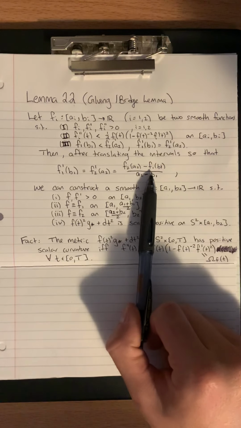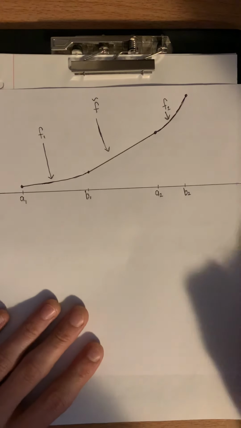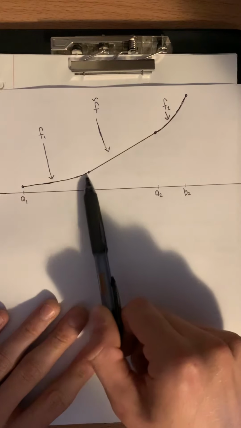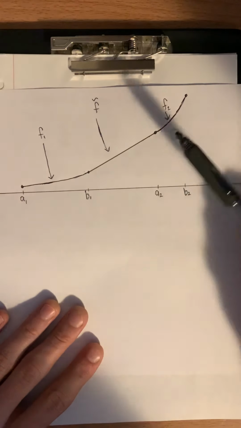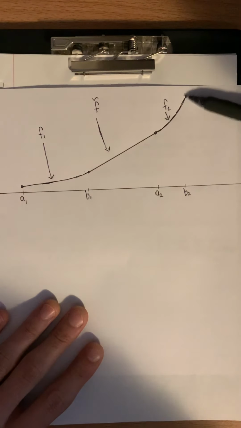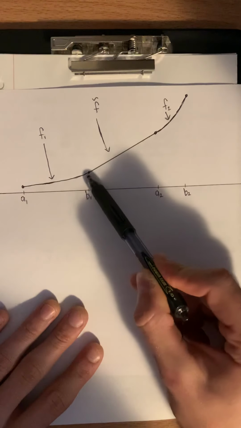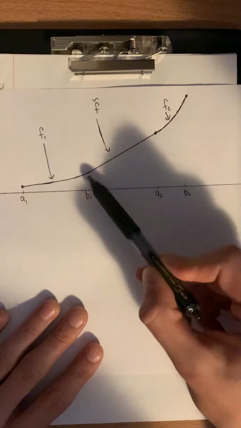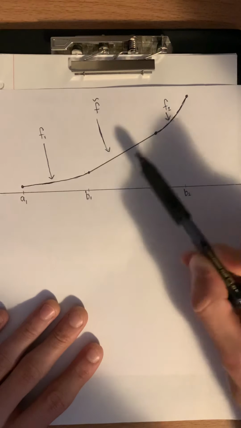I think this picture should do it justice, exactly what's happening. Here's the first function. It's increasing, it's positive, it has positive second derivative, and the same goes for this function. This slope here at this point is equal to this slope here. Well, maybe it isn't, but it's supposed to be in my drawing.